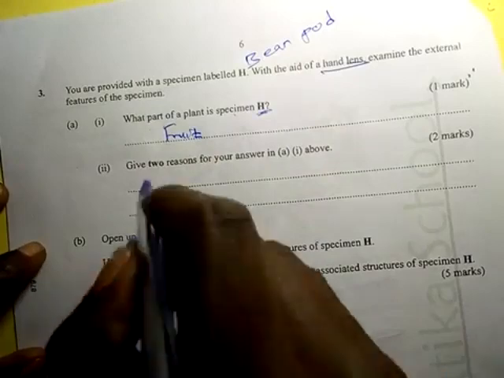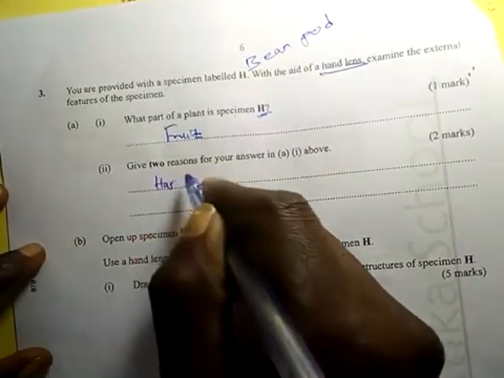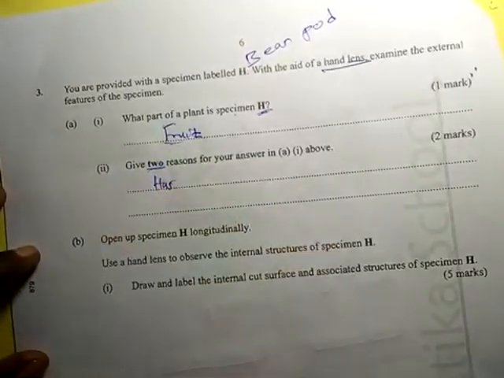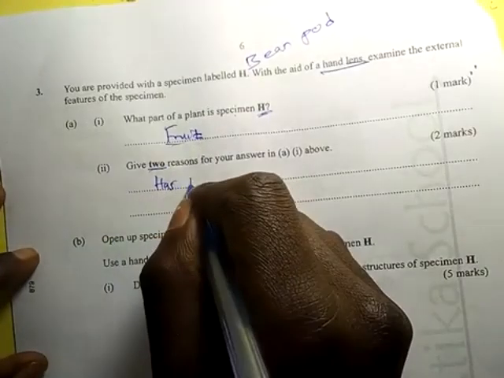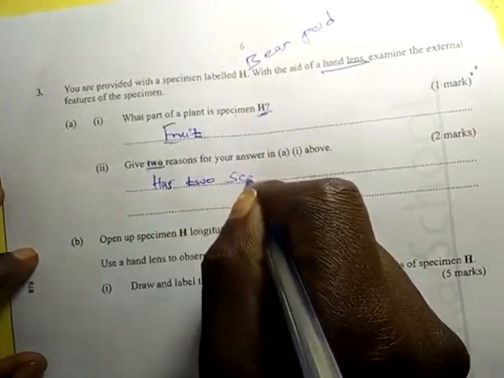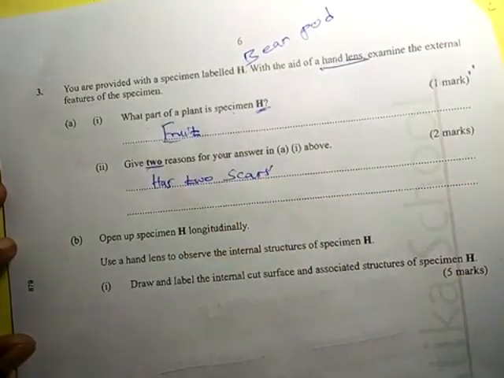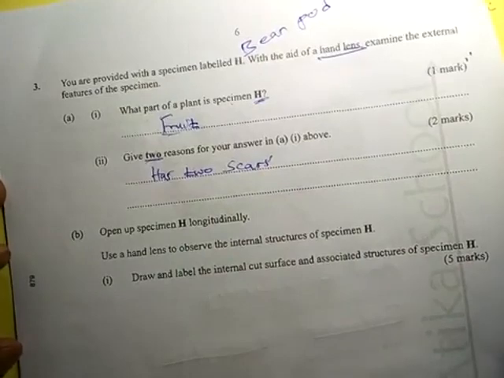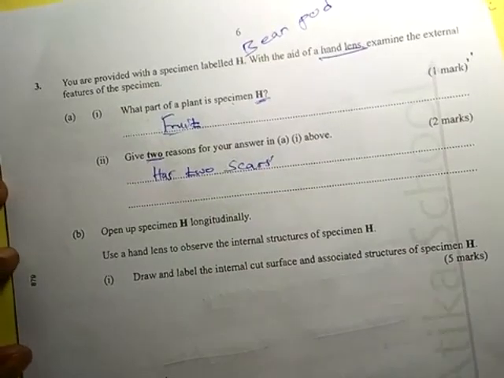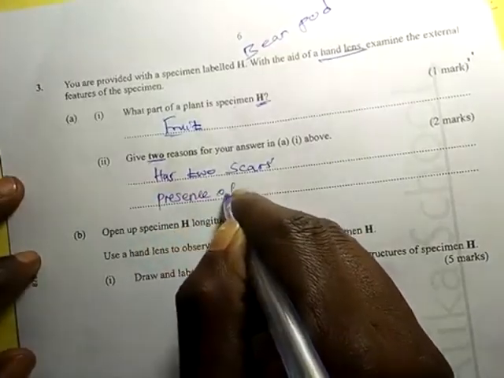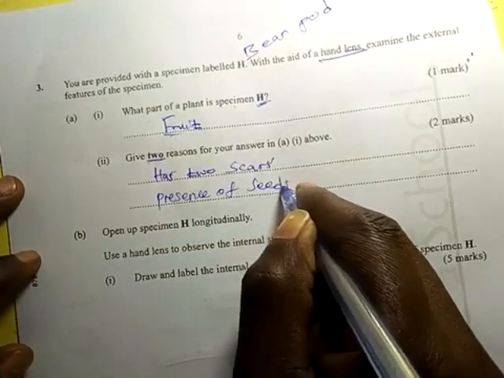Because it has two scars. That is the point of attachment to the receptacle. There is also presence of seeds, and so on.